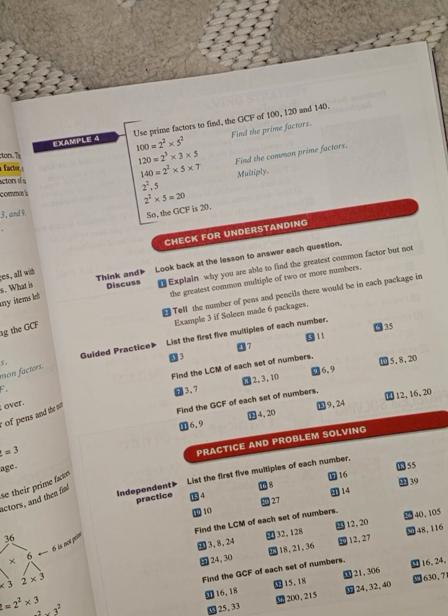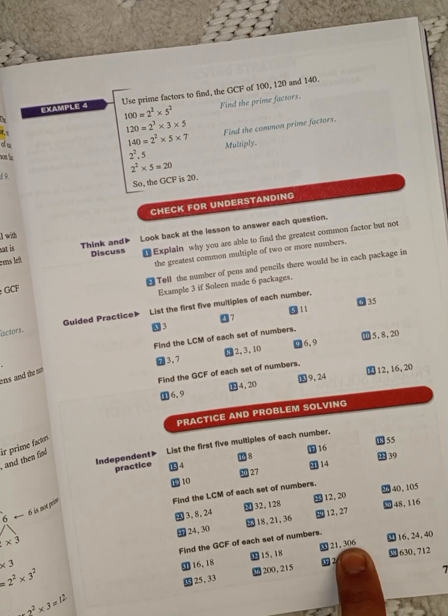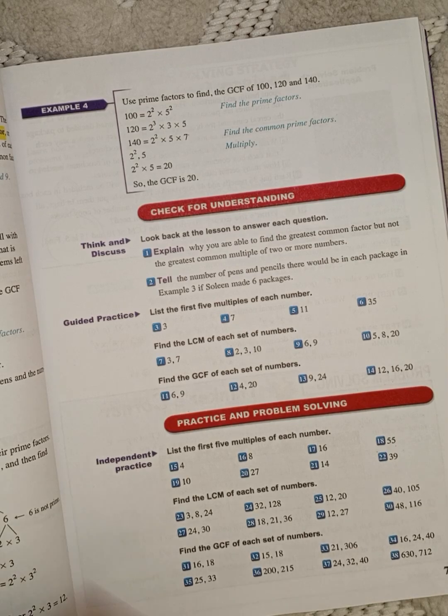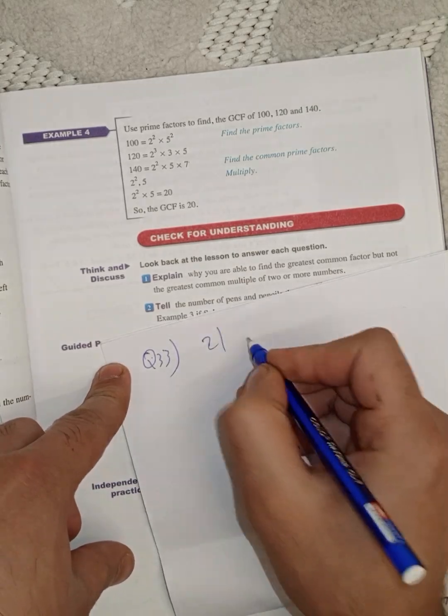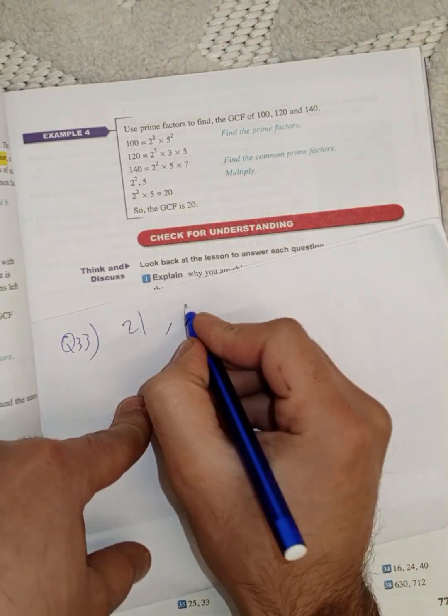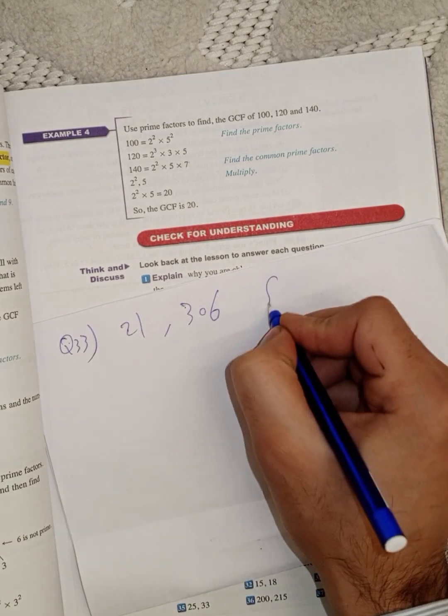Another example, let's solve a difficult one, which is a big number, let's say 21 and 306. Question 33: 21 and 306. Okay, these two numbers, find the GCF.